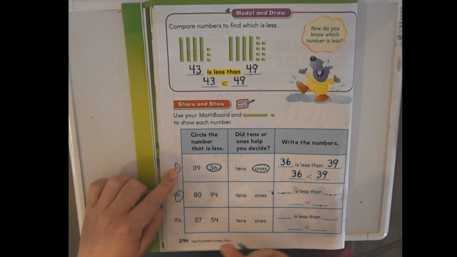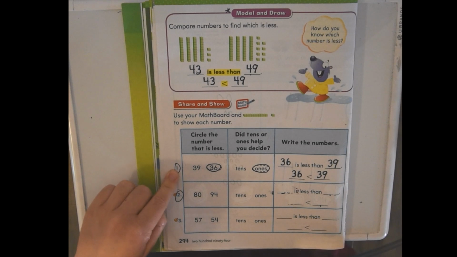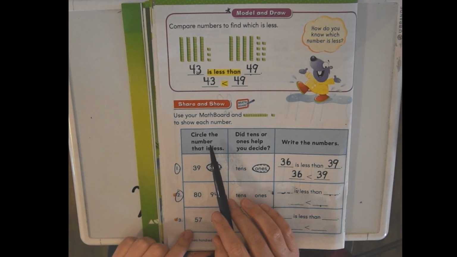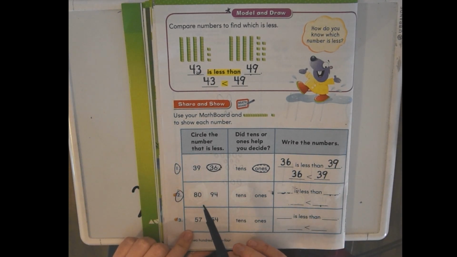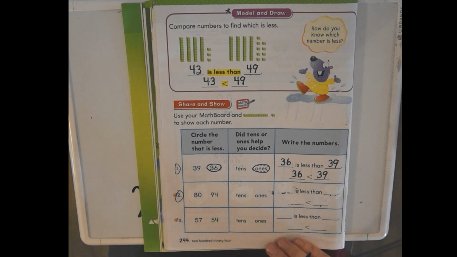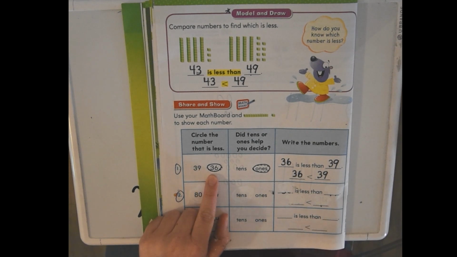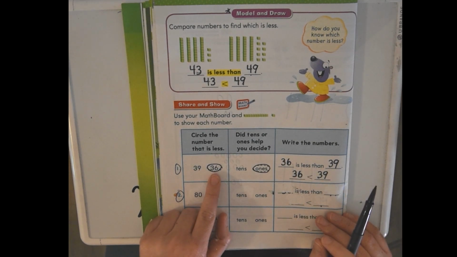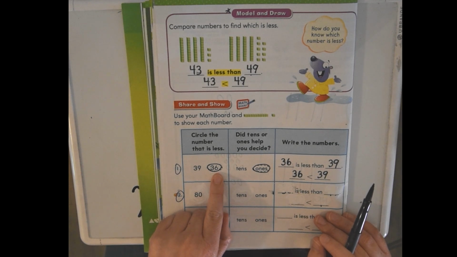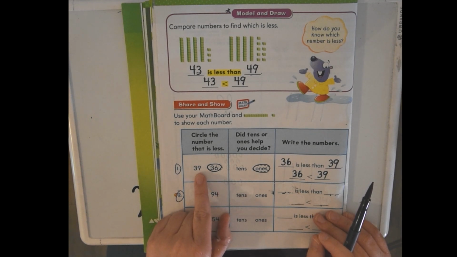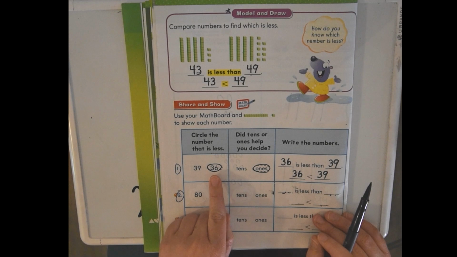Okay, number 1 is done for us. I'm just going to walk us through it. Okay, so it says circle the number that is less. So 39 and 36. Well, if we look at the numbers, we can see they both have the same amount of tens, right? They have 3 tens. But 36 only has 6 ones, and 39 has 9 ones. So that means 36 is less.